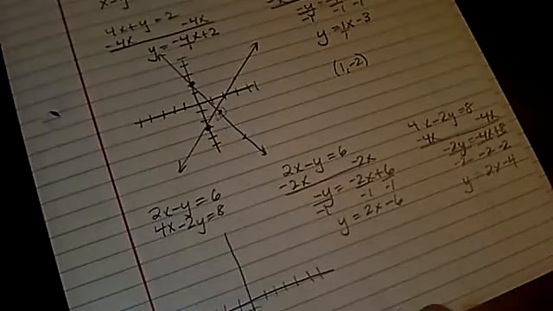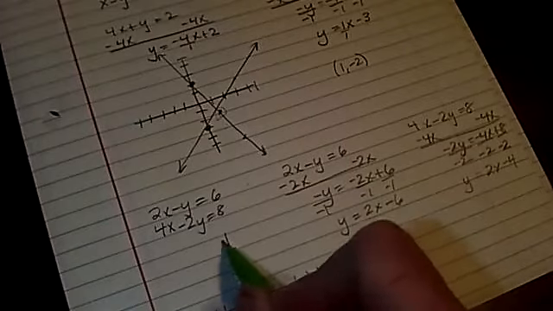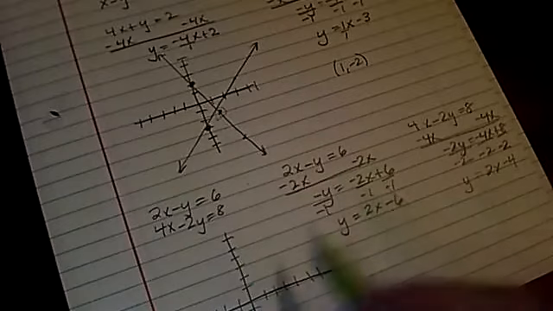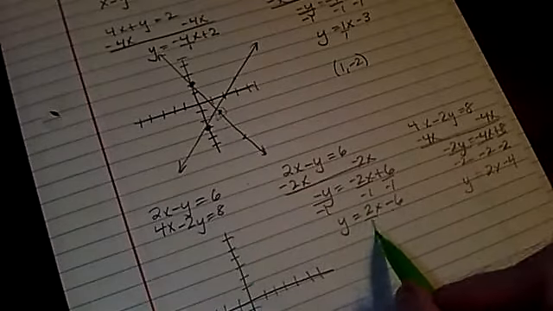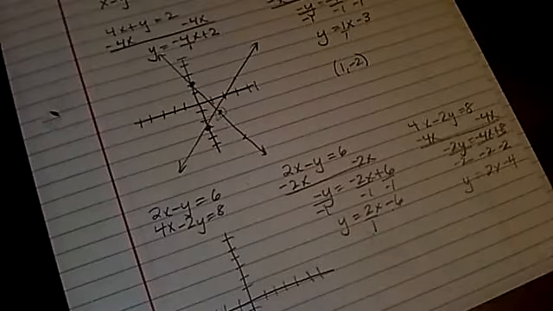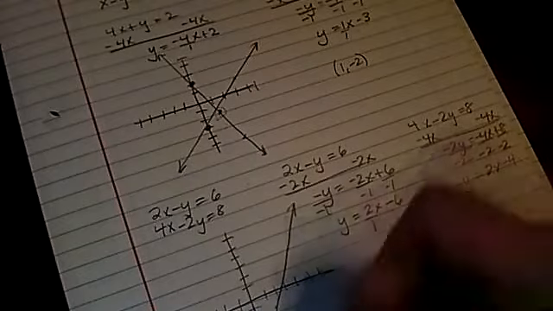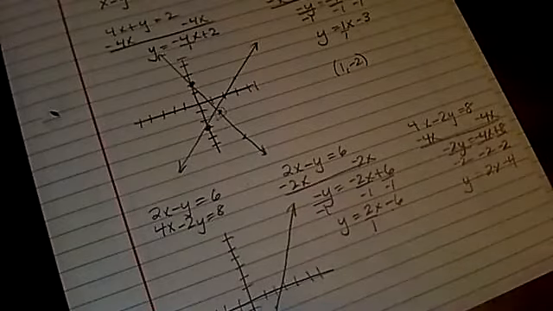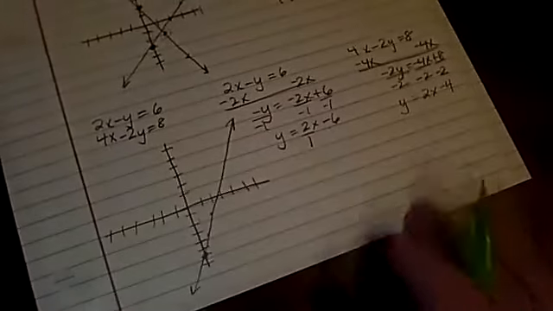I really wouldn't even have to graph it if I knew when I looked at it that my slopes were the same. All right, so -6. 1, 2, 3, 4, 5, 6. There we go. And we're going to go up 2, 1 to the right. And we'll graph that the best we can here. Okay. Oh, going off the paper. There we go.